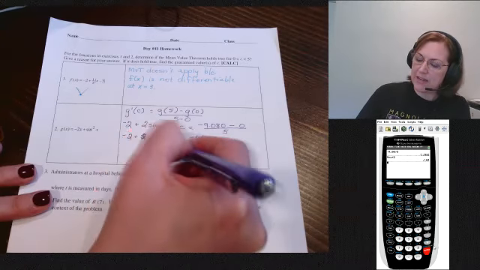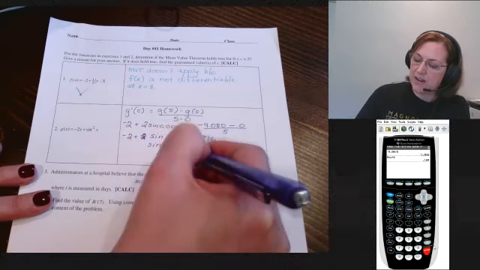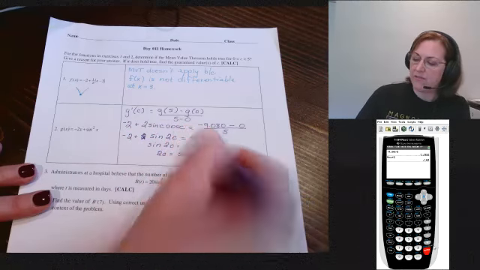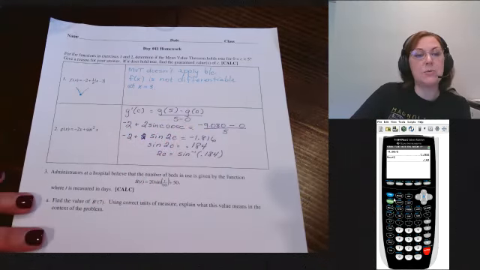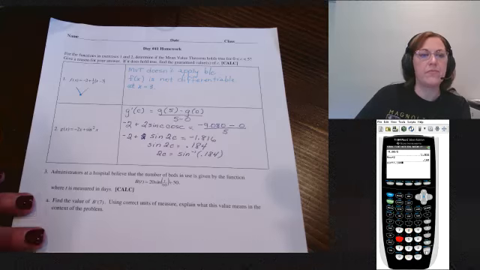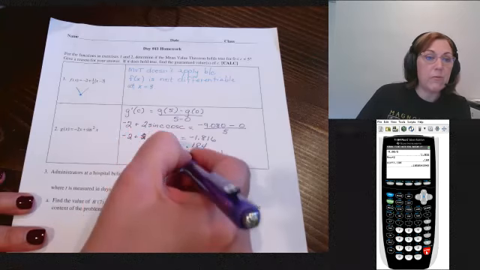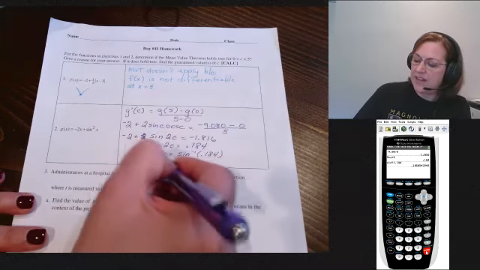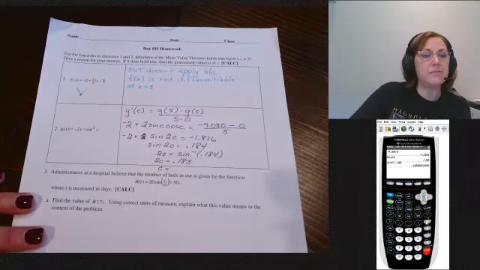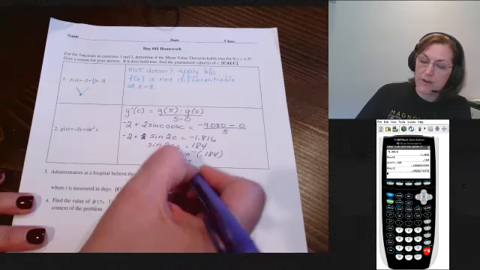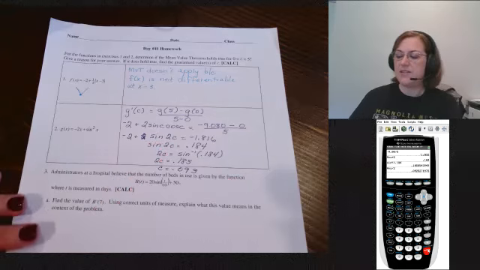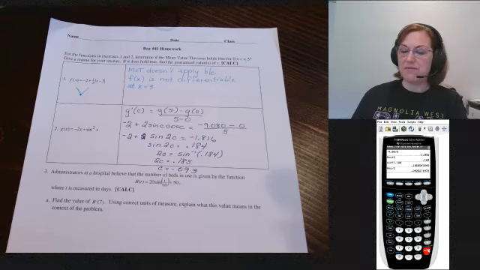So in my calculator, I'm going to do the inverse sine of 0.184 and set that equal to 2c. So that's second sine of 0.184. And that gives me 2c equals 0.185. And then again, I can divide by 2 there. And I get 0.093. That is our value that is guaranteed by the mean value theorem.